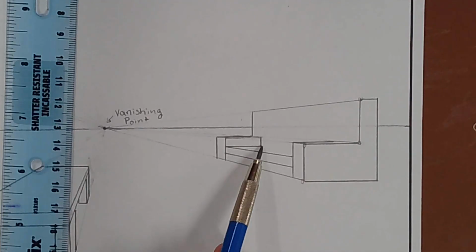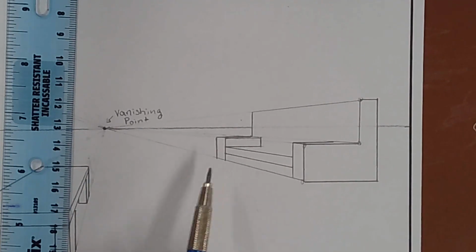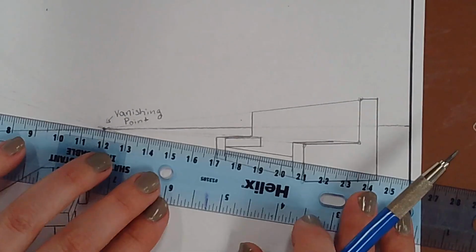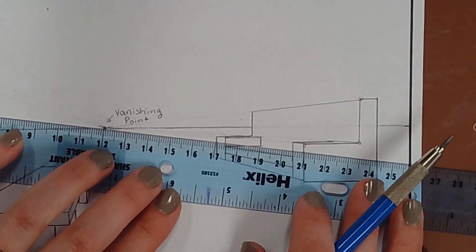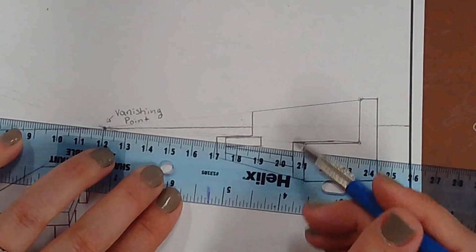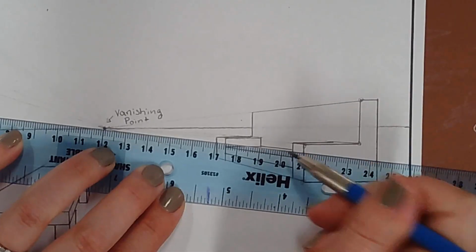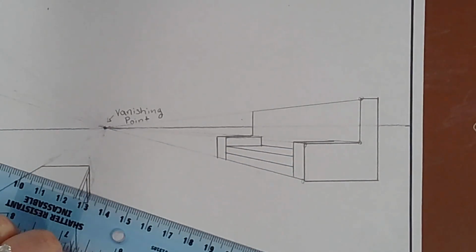All right, now we've got to draw the back side of the cushions. They look like the front side and they go to the vanishing point. So I'm lining up my ruler with the vanishing point, bringing it up to where this chair arm ends, drawing the line back. Now we have a very long, skinny chair or a couch with only one big cushion.